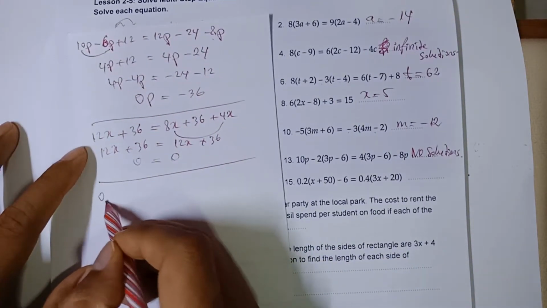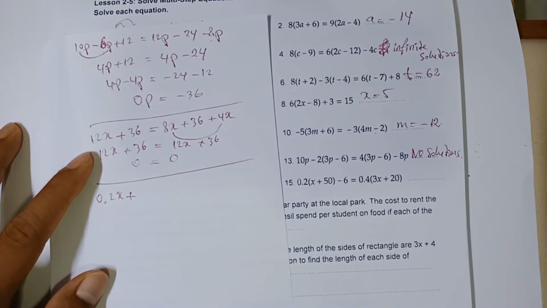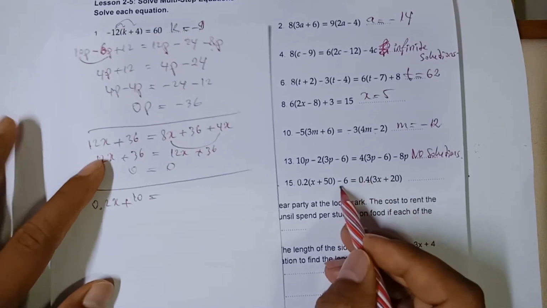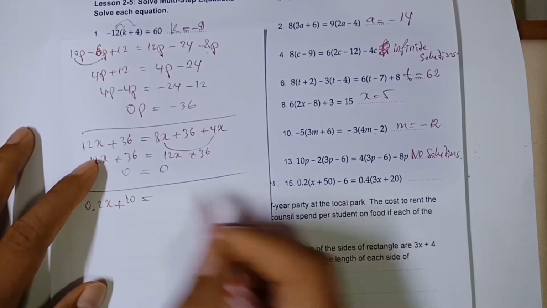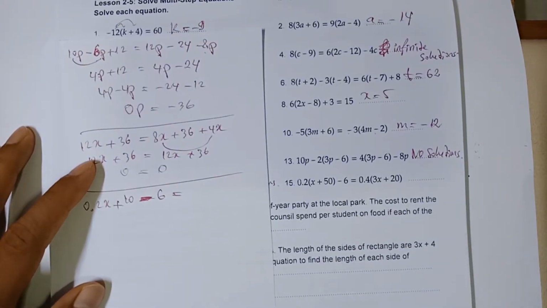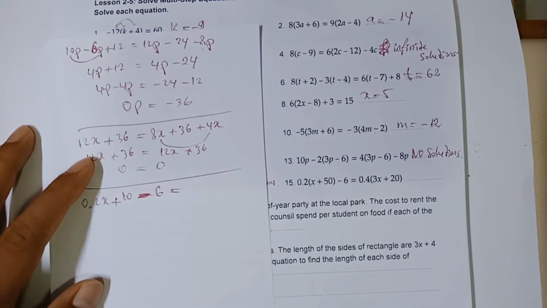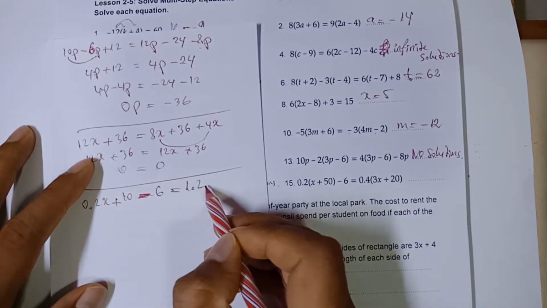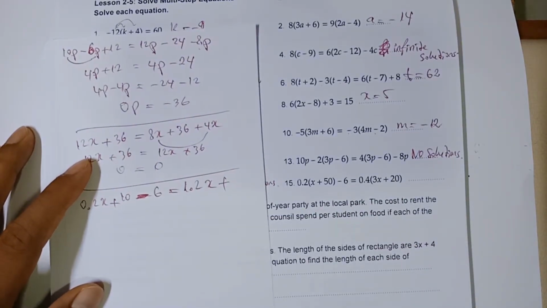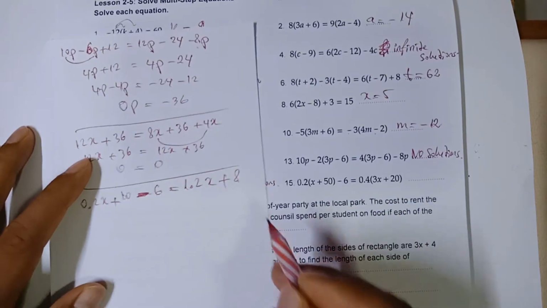0.2 times x gives 0.2x, plus 0.2 times 50 gives 10, minus 6, equal to minus 6. Equal to 0.4 times 3x, which is 1.2x, and then plus 0.4 times 20, which gives 8.